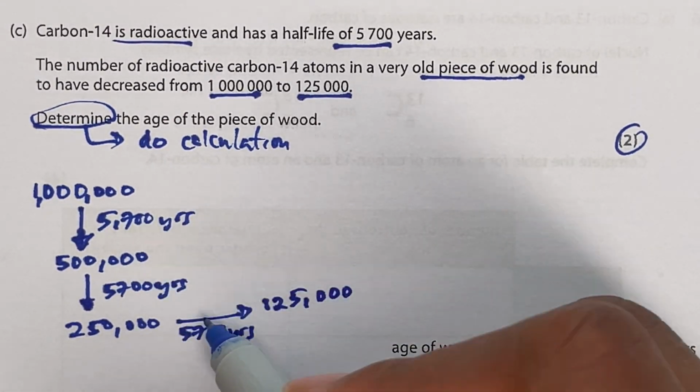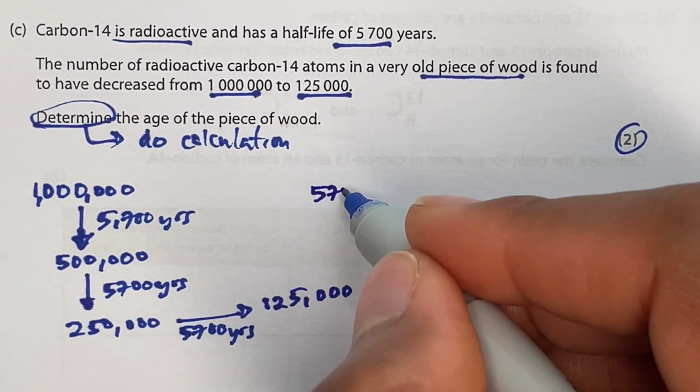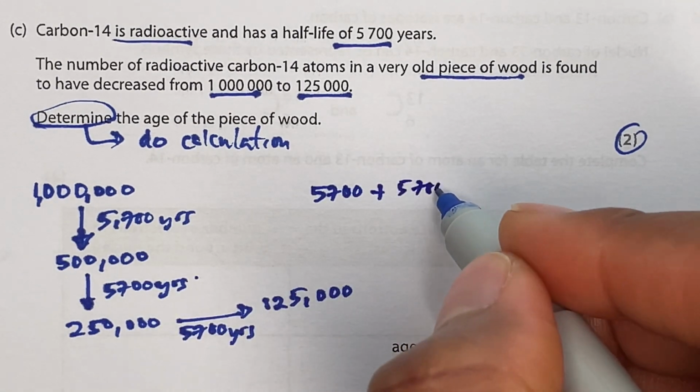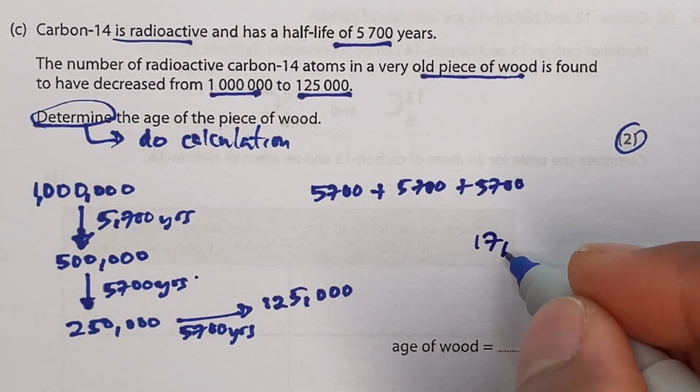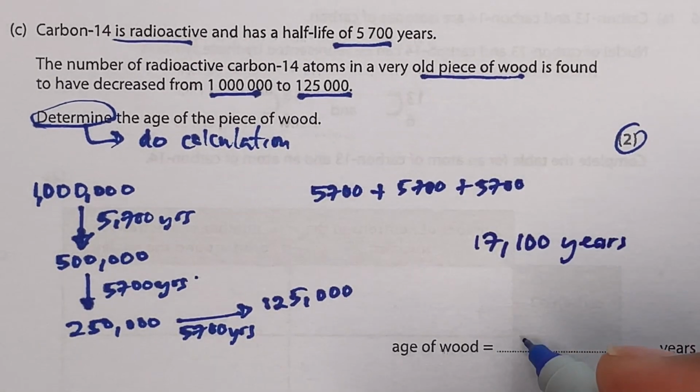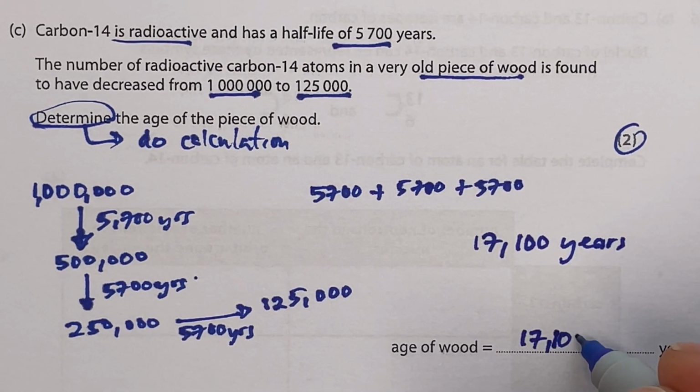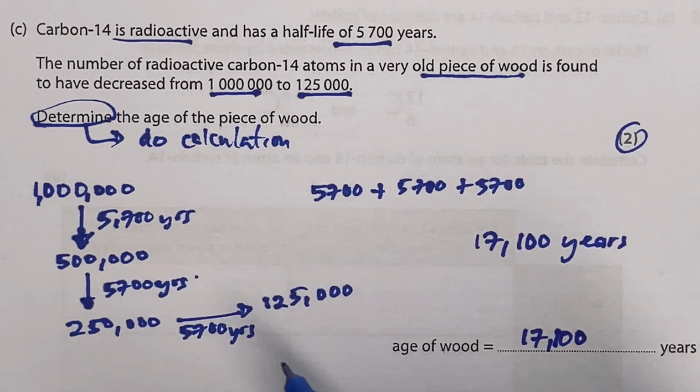So now there have been 3 half-lives. So we add 5,700 plus 5,700 plus 5,700. That would give us 17,100 years. So this wood is 17,100 years old. So we should show our working out all through.